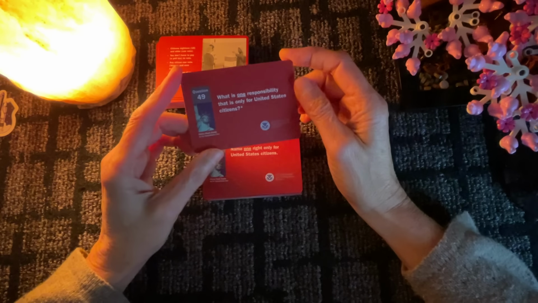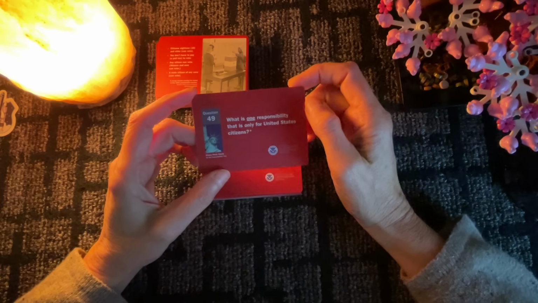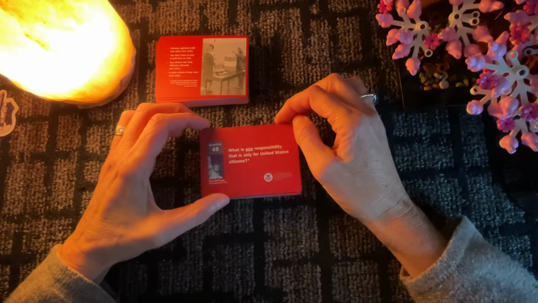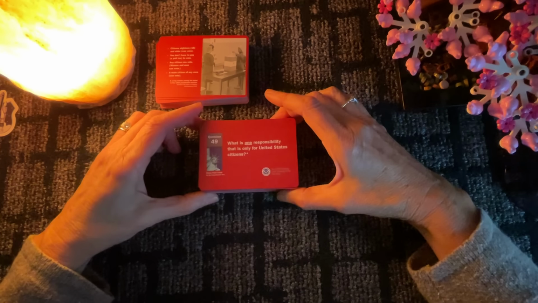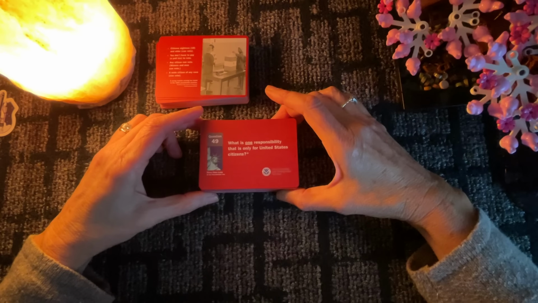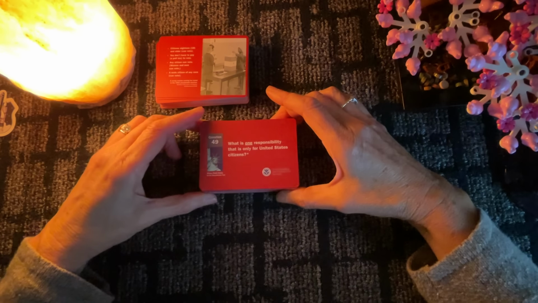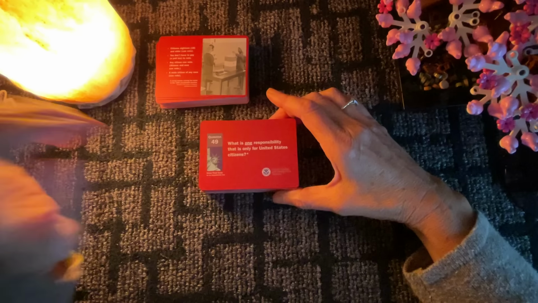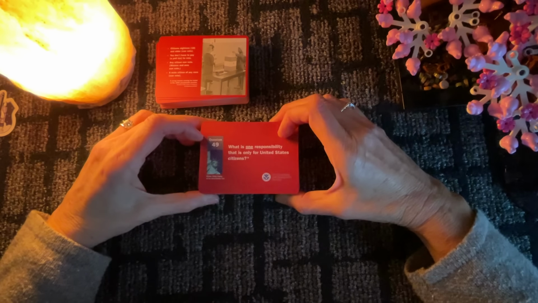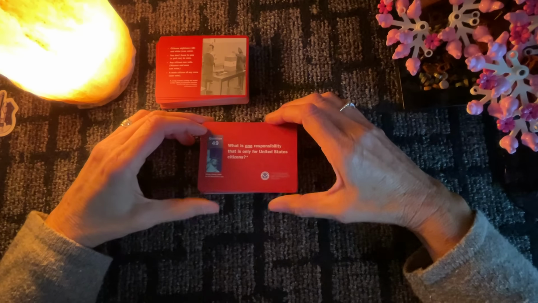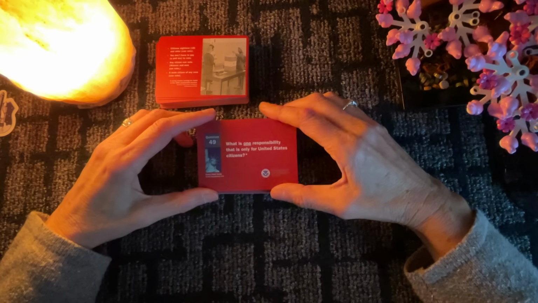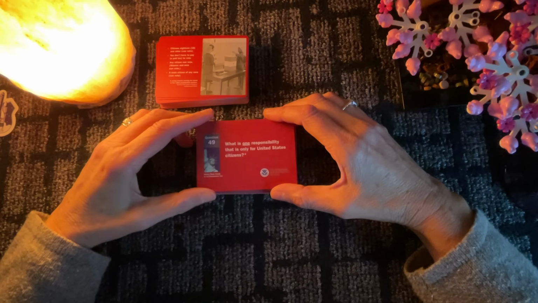What is one responsibility that is only for U.S. citizens? One responsibility.